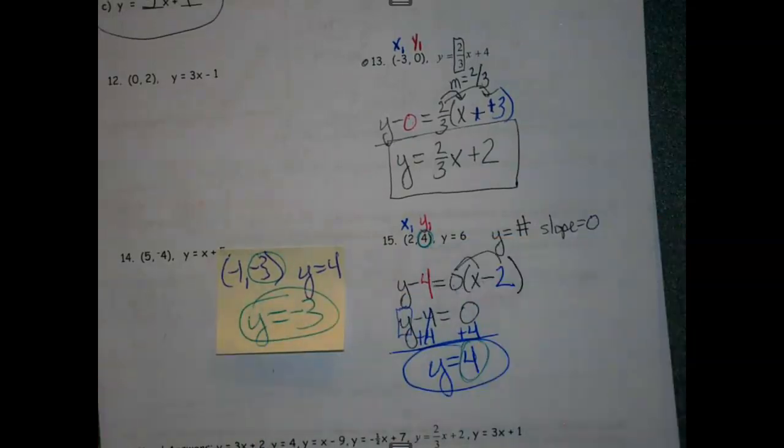That will work. It only works, though, if the slope is 0. If it's y equals a number. So don't think that's the answer every time. It's going to be rare. Most of the time, we got to work through the whole step. But sometimes we get lucky if we're paying attention.